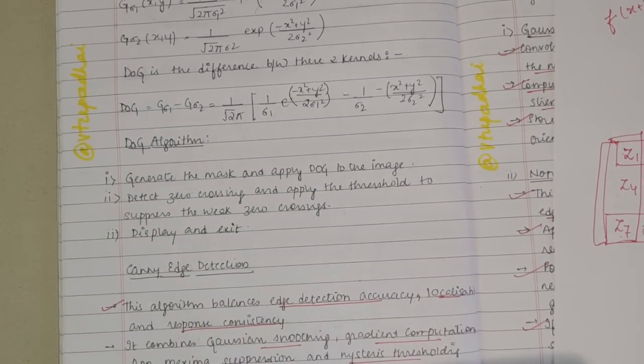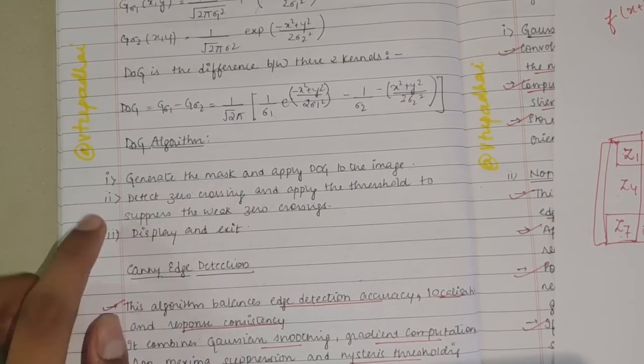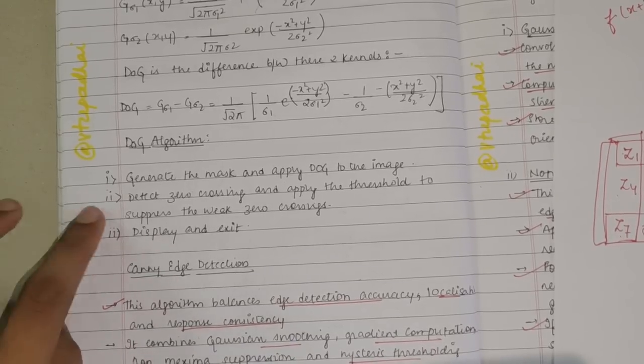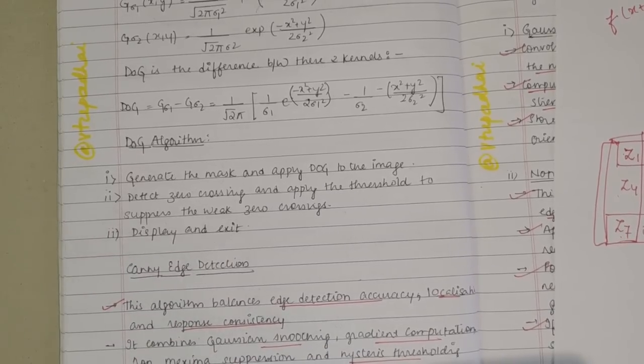Next, what is the difference of Gaussian algorithm? We generate the mask and apply the DoG to the image, detect zero crossing and apply the threshold, and suppress if you have any false zero crossings, then display and exit.